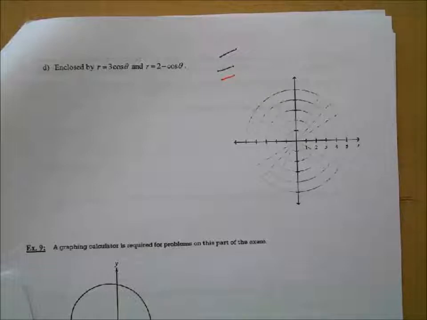And again, try to use symmetry if you can here. Which one are you doing? 3 cosine theta. Yeah, it should be more like this. Or it should be more like this.